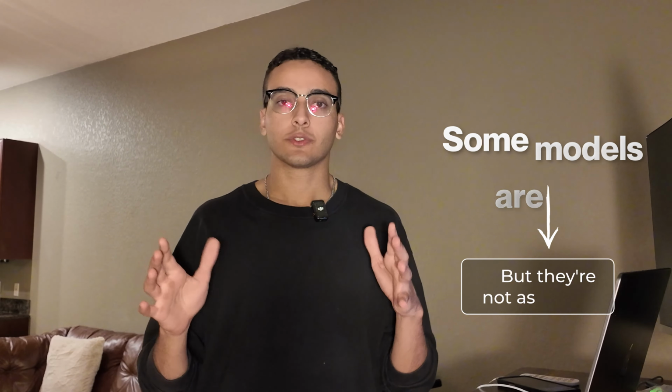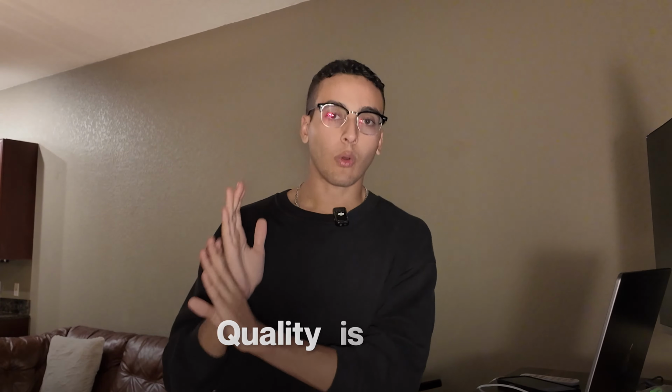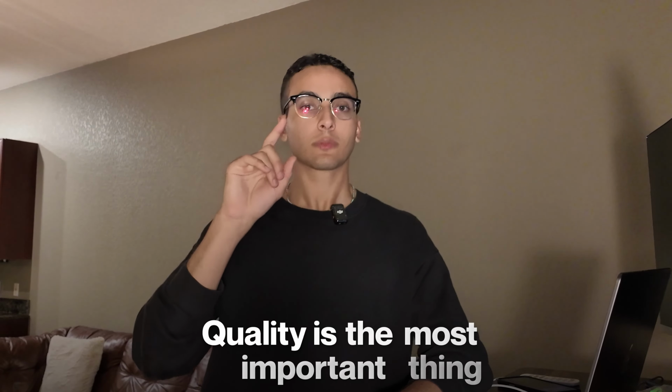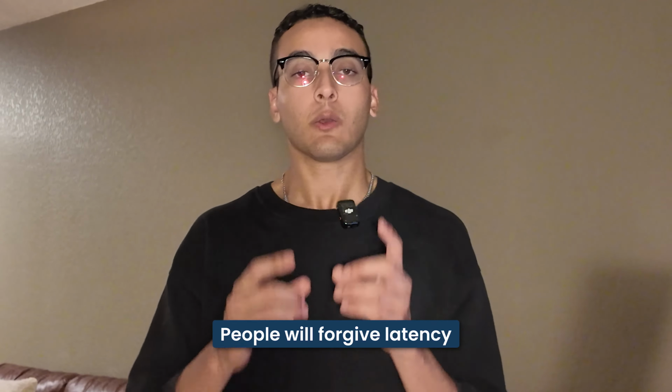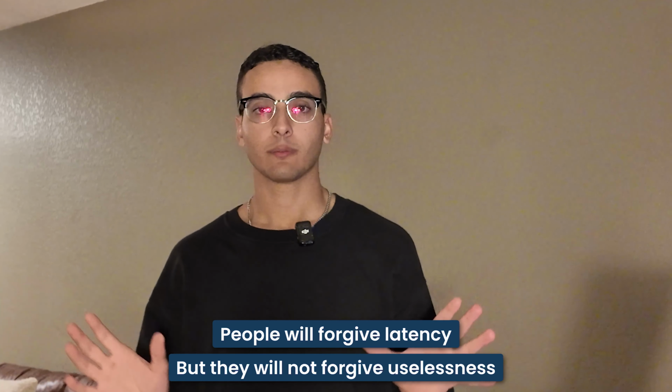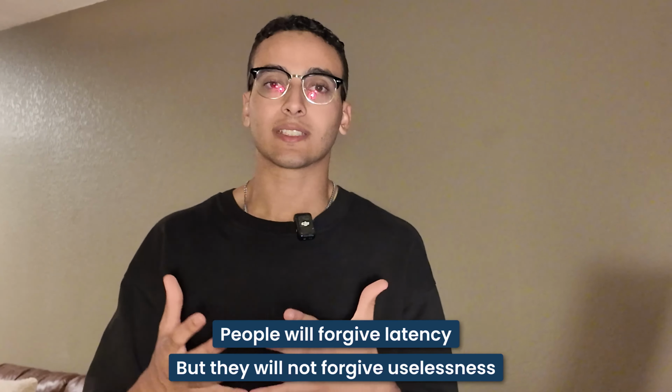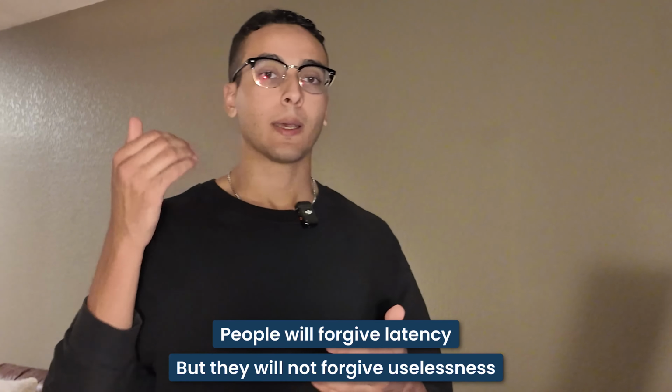For a lot of use cases, you would typically want to go for the smartest model possible because usually quality is the most important thing. However, it also depends on your use case. For a voice agent, for example, I would try to use smarter models, even if I have to sacrifice speed of the agent. The reason for that is people will forgive latency, which is how long it takes for an agent to respond. What they will not forgive is uselessness, meaning if the robot says something obviously nonsensical, I will hang up much more often than if the robot is just a little bit slower.